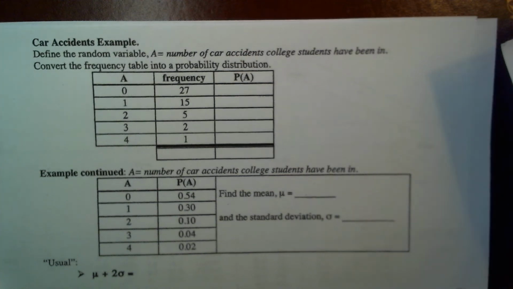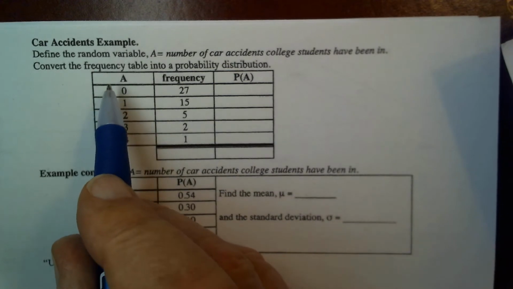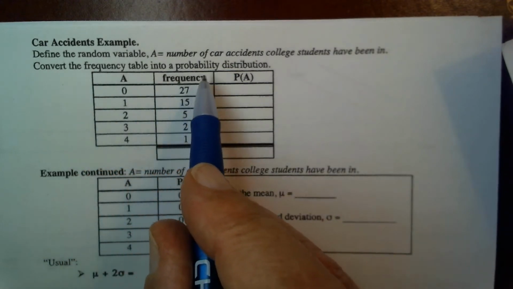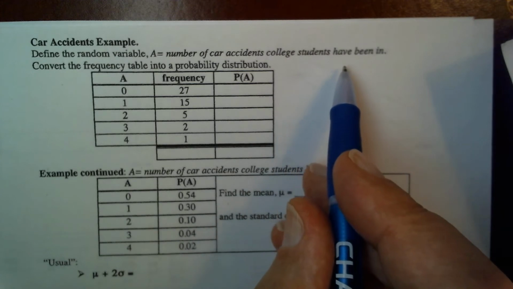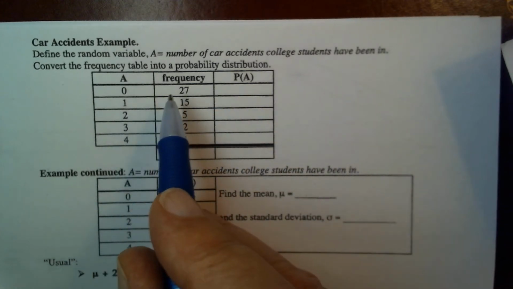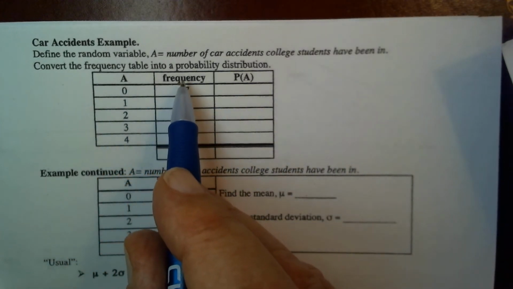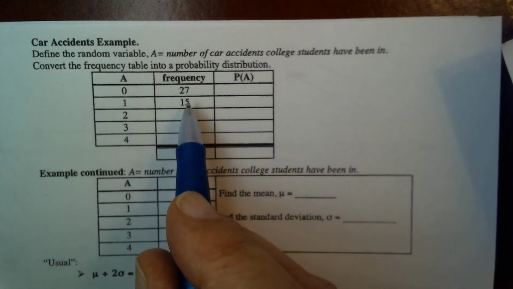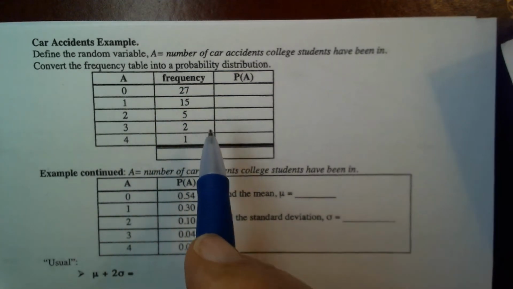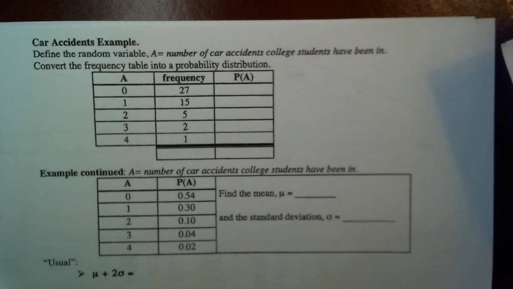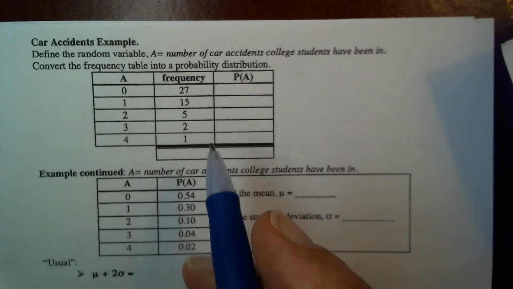Next, let's look at a car accidents example. Here we define the random variable A to be the number of car accidents college students have been in. First of all, we convert the frequency table into a probability distribution. And you know how that works. We add up all the frequencies, and then we divide each frequency by the total number, and that gives us the probability.